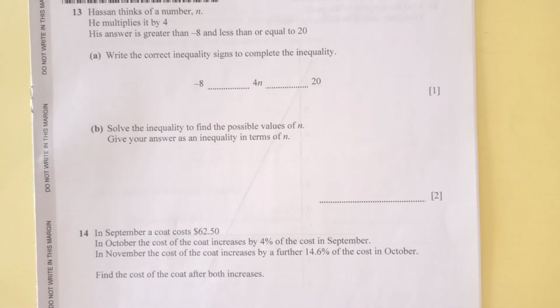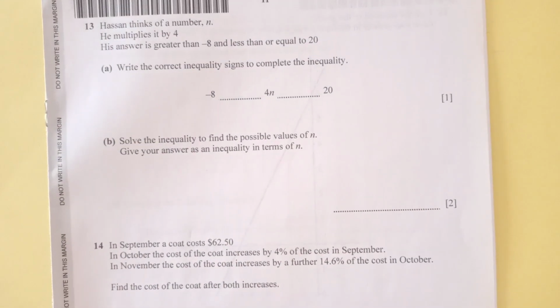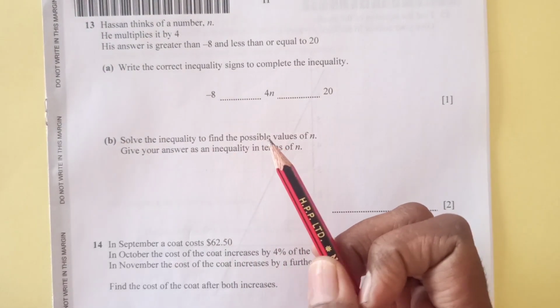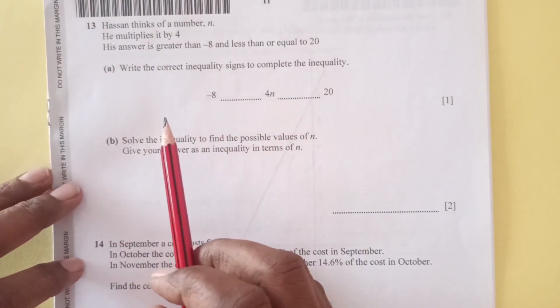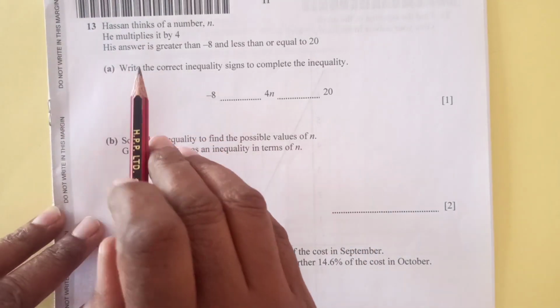This is the second part of April 2023 paper 2. In the first video we did questions 1 to 12. In this video we are going to do the remaining questions. So let's start. Number 13.